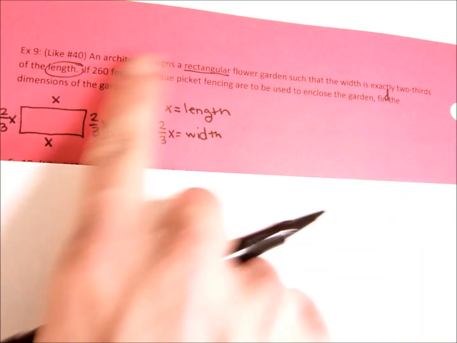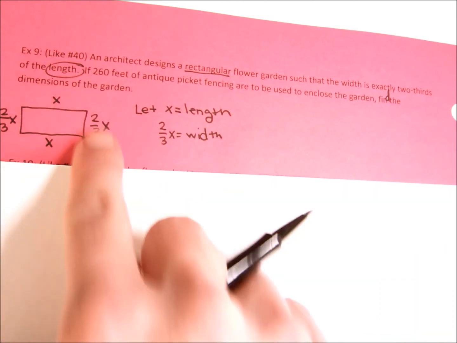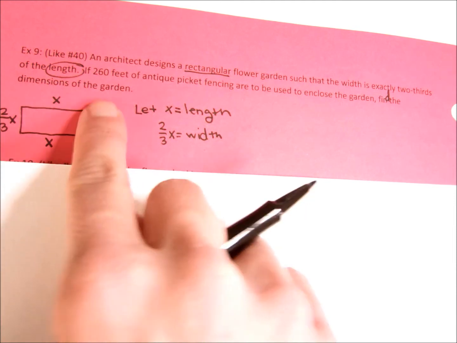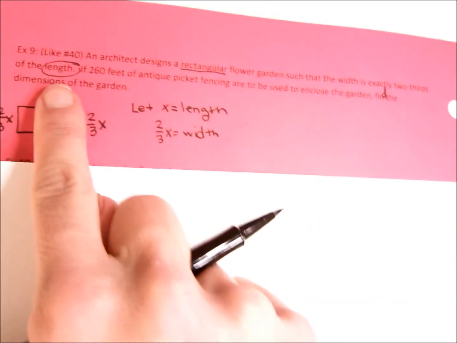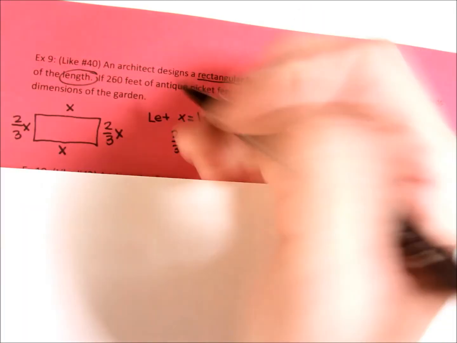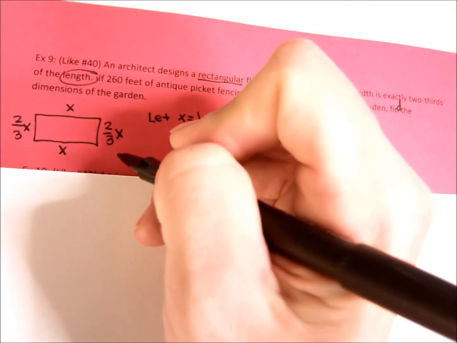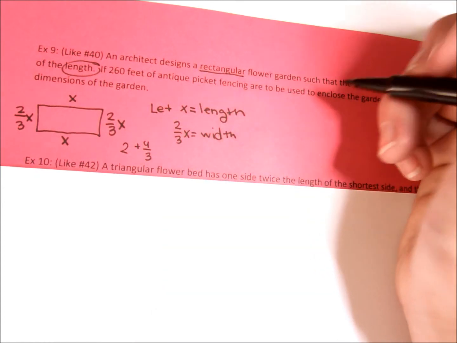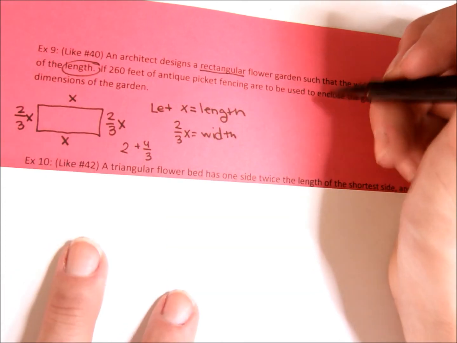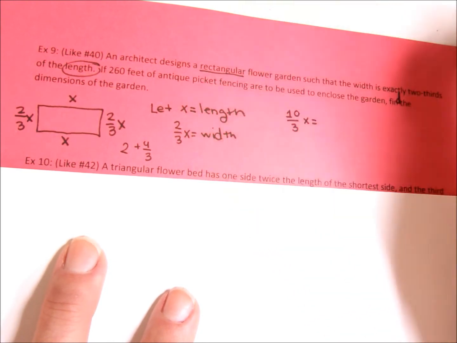Now, 260 feet of fencing will be used all the way around. All the way around is what? Perimeter. So we're going to add all the way up: 1x plus 1x plus 4/3 x. It's 2x's plus 4/3, so I'm looking at 2 plus 4/3, which is 10/3. 10/3 x is equal to 260.